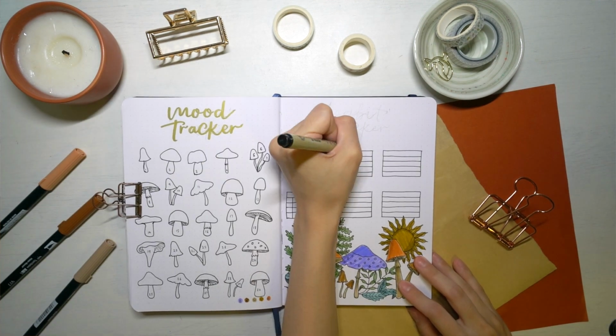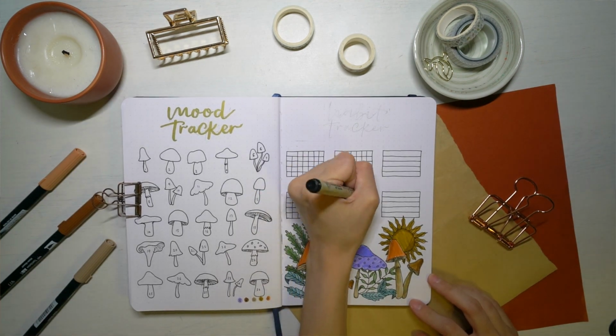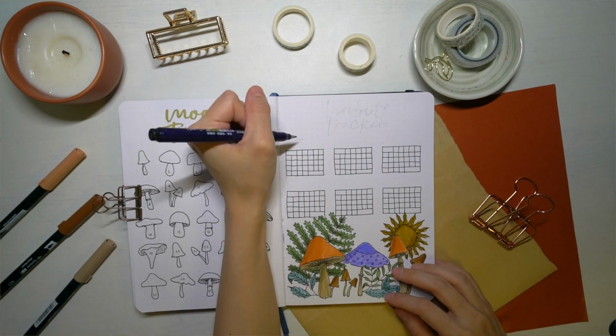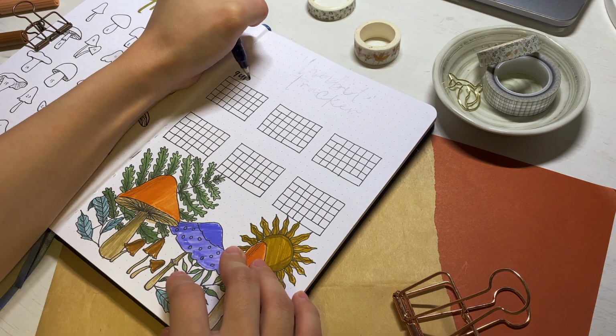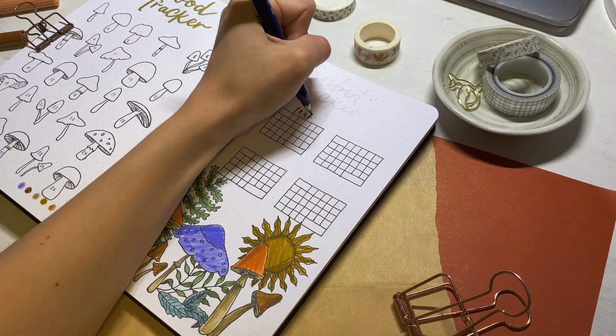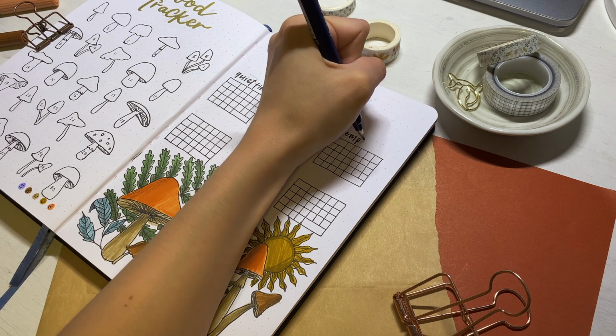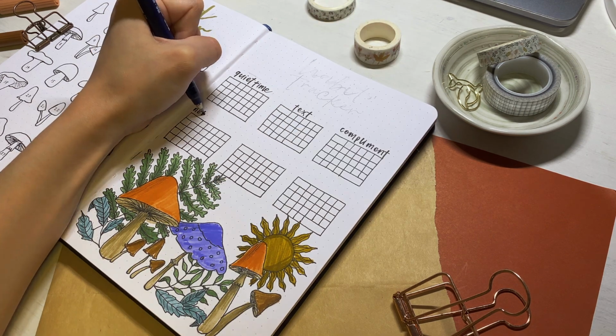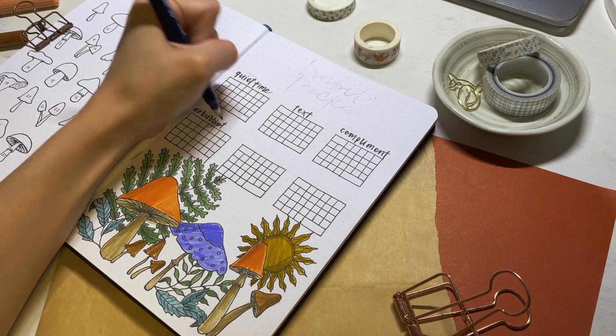I'm just drawing in my different habit trackers right now, and I'm too lazy to write out all the numbers, so I decided to just draw squares, and hopefully I can keep track of which square is which. And then I'm just lettering in all my different habits. I'm really liking this font that I'm using for all of my titles. I think it looks really cute, and I'm trying to incorporate that for all of my subtitles as well.